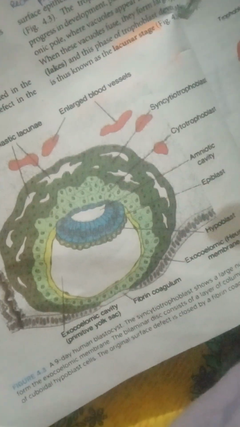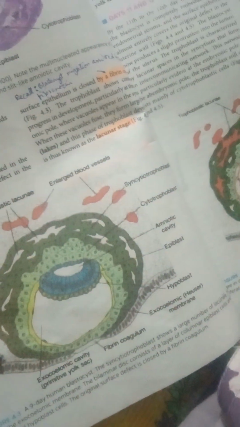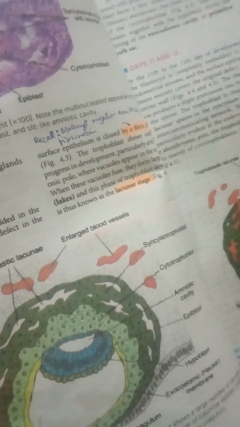These flattened hypoblast cells originate from the hypoblast, which is somewhere here. They form a layer, a lining, which is the exocoelomic membrane, and this membrane together with the hypoblast forms the lining of the exocoelomic cavity or primitive yolk sac. Alright, are we clear?